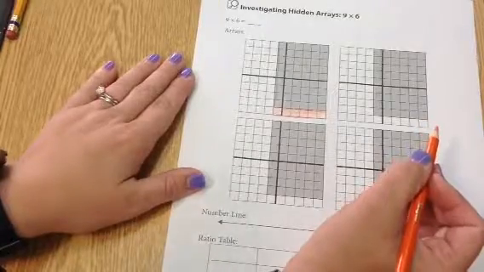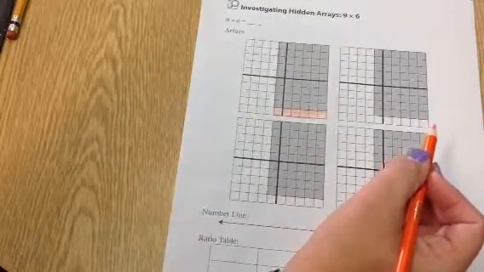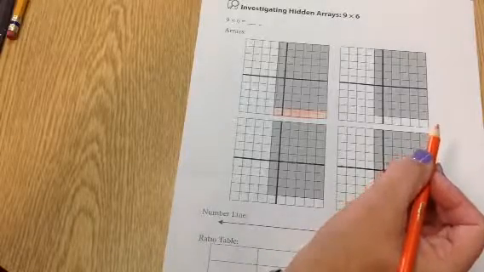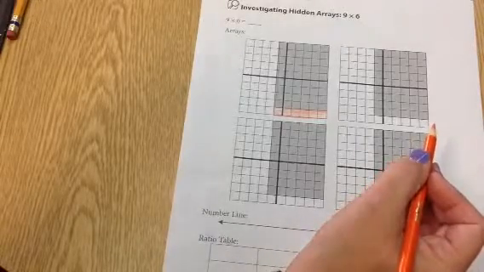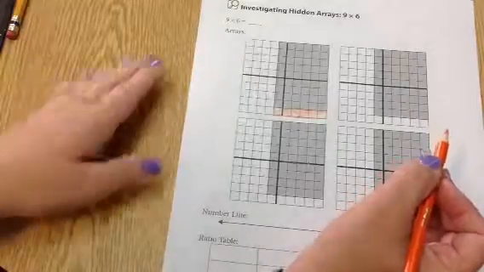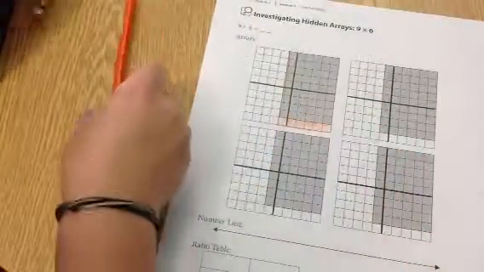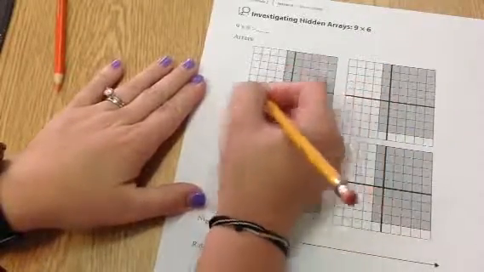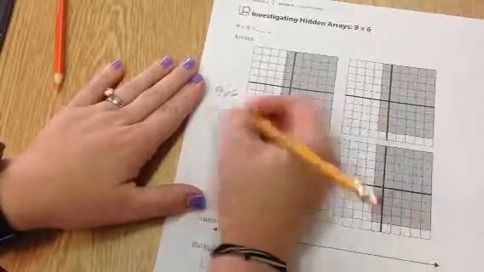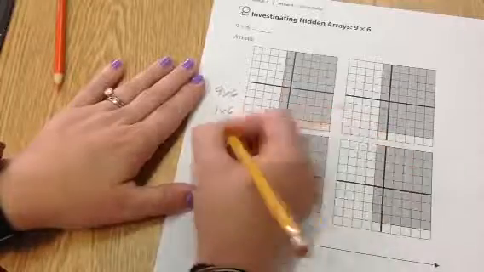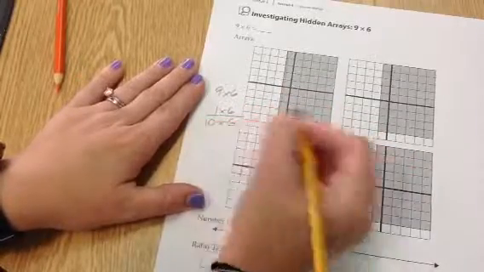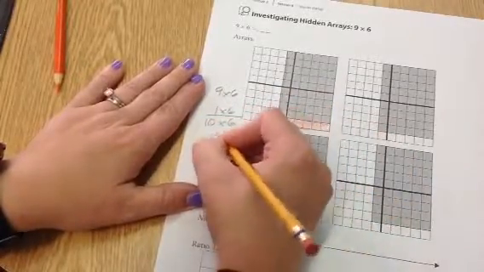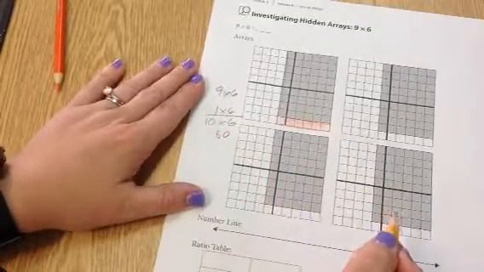Because I know 10 times 6 is what? 10 times 6 is 60. So that's an easier fact for me to know. So I can think of this: I have my 9 by 6 array here, and then I have my 1 by 6 array here. So that gets me to a 10 by 6 array, which would equal 60.